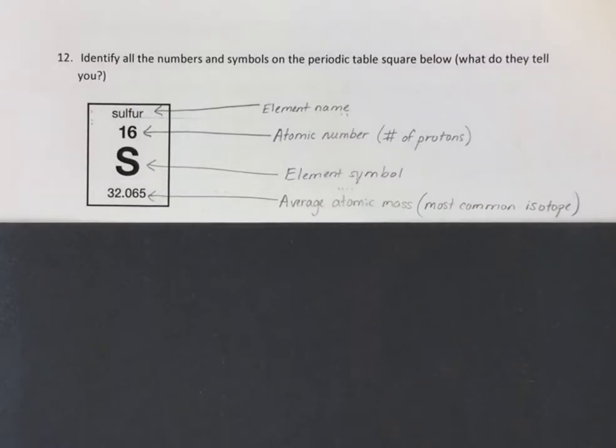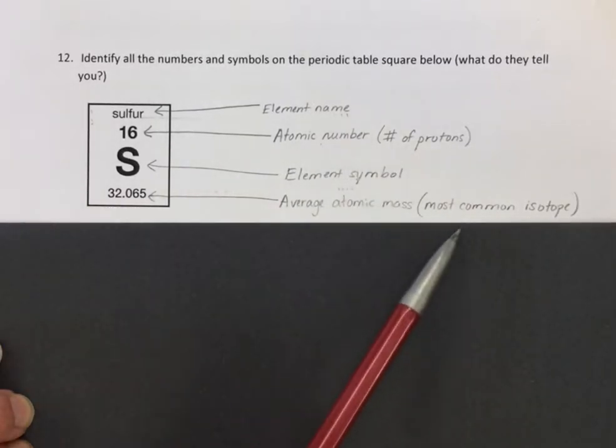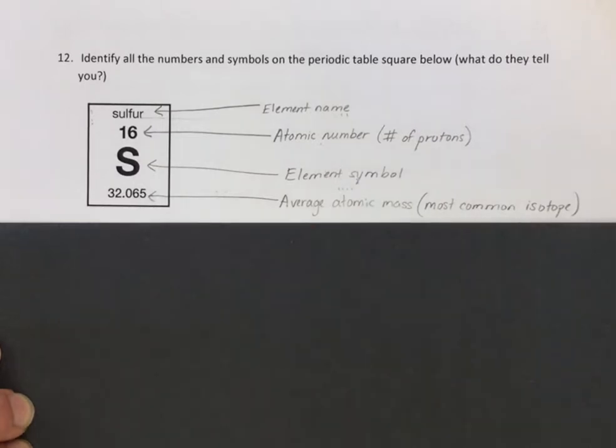For number 12, identifying everything in the periodic table square, I've done that. I also wrote down what they tell me. So the atomic number tells me the number of protons. The average atomic mass can help me to find the most common isotope, which I just showed you on number 11.